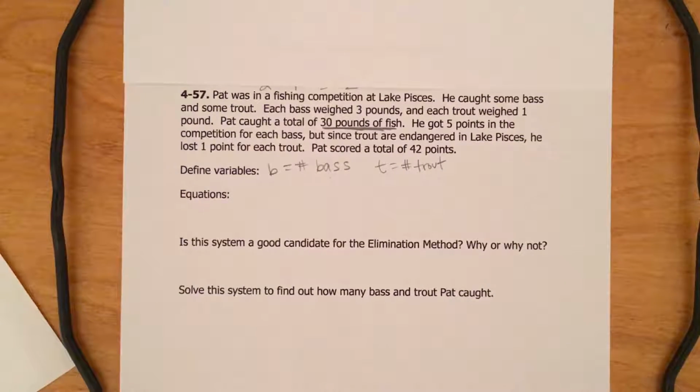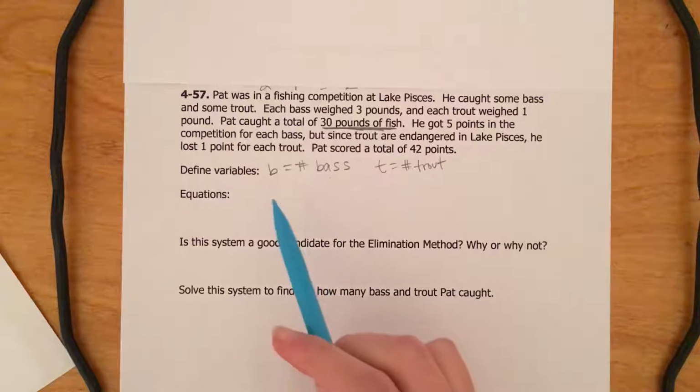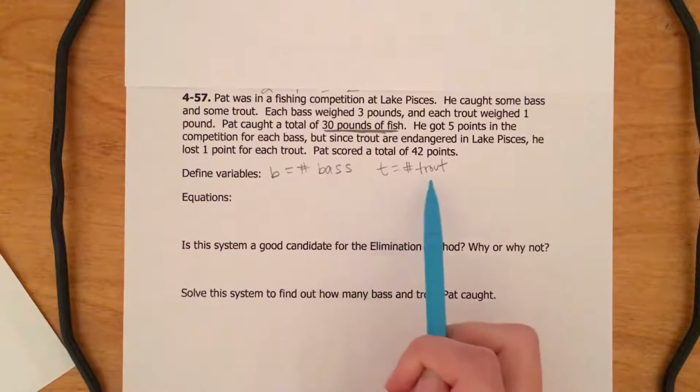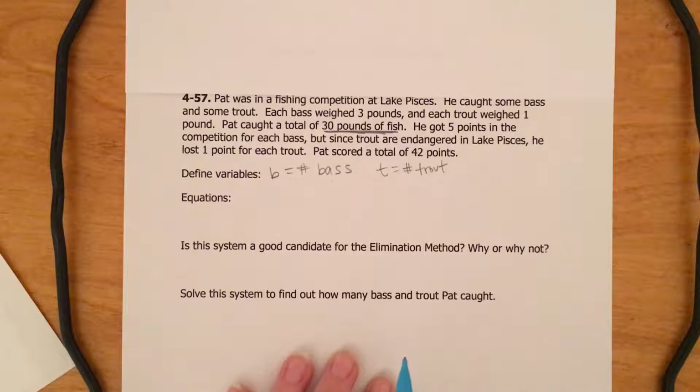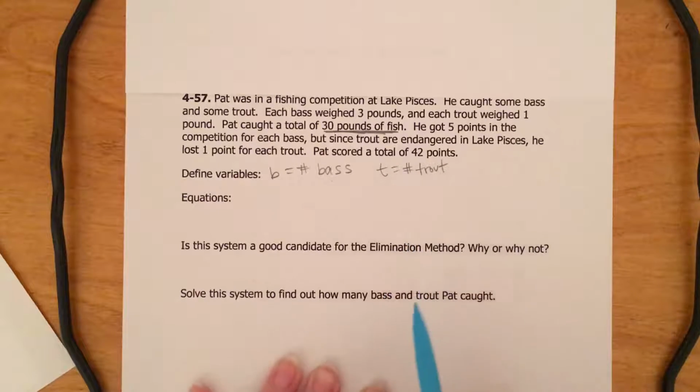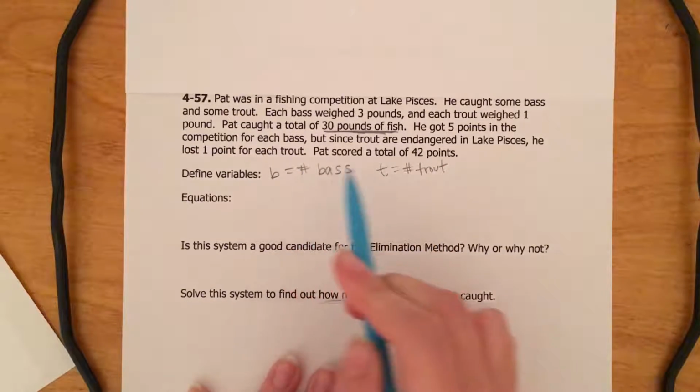All right, looking at problem 4-57, you should have read this already and written your variables or your let statements. So I called B the number of bass and T the number of trout. Those are the things that Pat caught in the fishing competition, and we're trying to figure out the number of each of these, especially if we look down in the problem. The actual question down here says how many bass and trout, so that can tell you what variables you're really looking for. How many, so that was the number part right there.